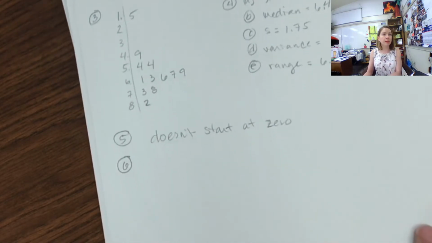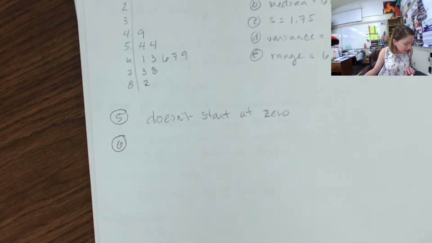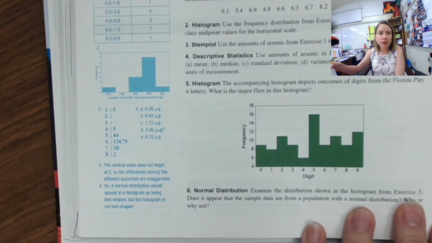Okay, well, let's do number 6 together right now. It says, examine the distribution shown in the histogram from exercise 5. Why does it appear the sample comes from a population with a normal distribution? So let's look at that graph one more time. Does this appear to be normal?